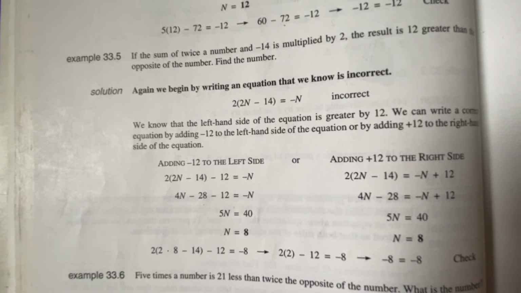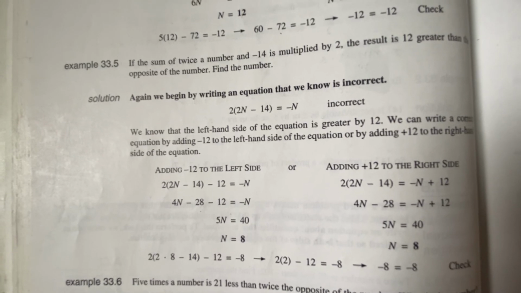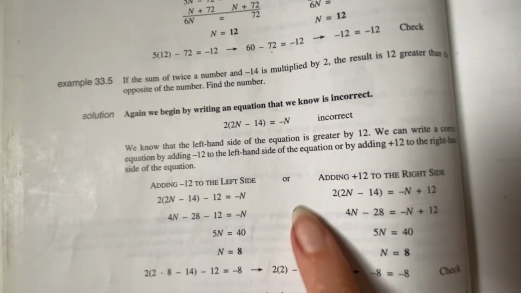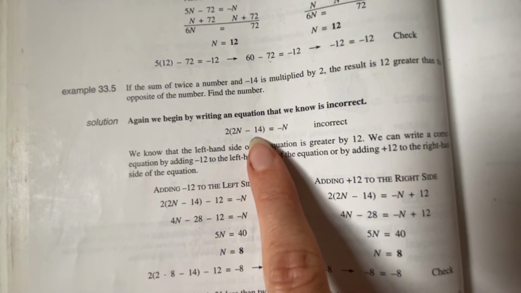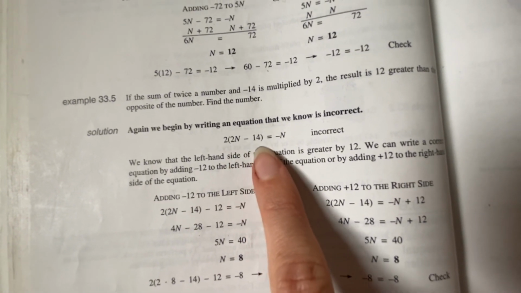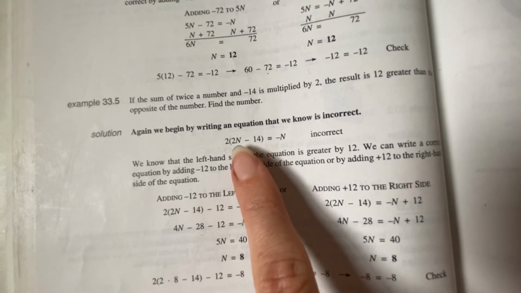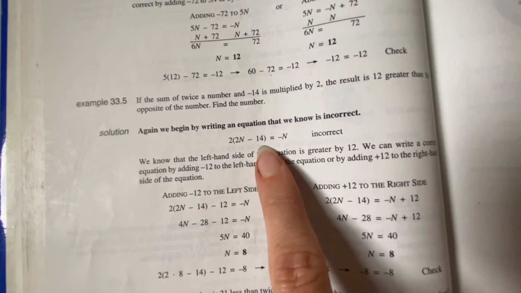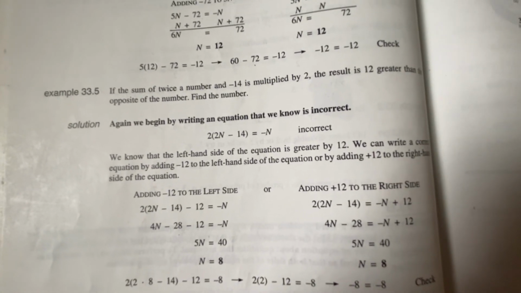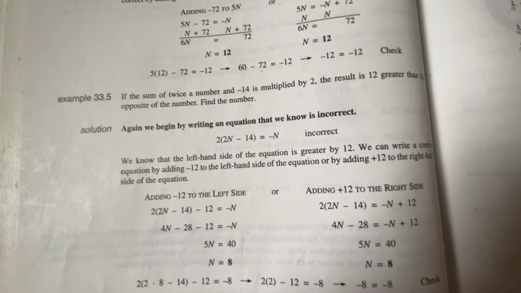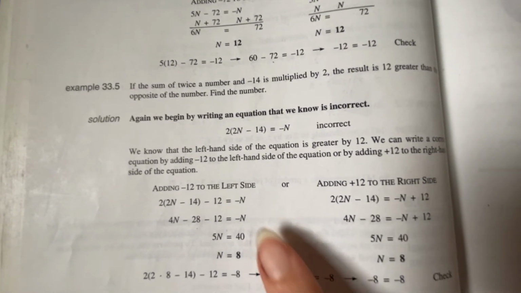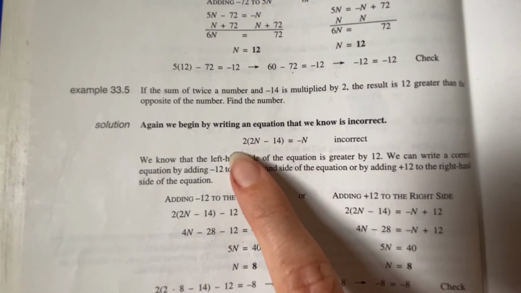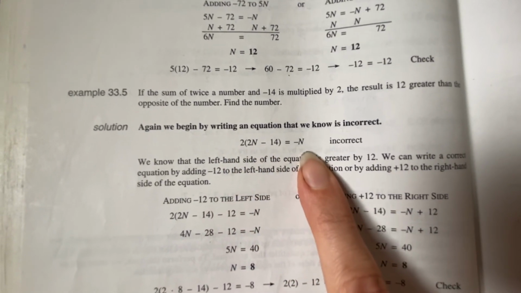Here's example 33.5 on page 136. It says if the sum of twice a number and negative 14 is multiplied by 2, so right here is twice a number and negative 14. It's the sum of that. If the sum of twice a number and negative 14 is multiplied by 2, that's where you get this equation, the result is 12 greater than the opposite of the number. So the opposite of the number becomes the other part of your equation. So 2 times (2n minus 14) equals the opposite of the number.